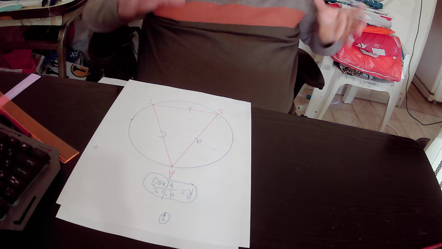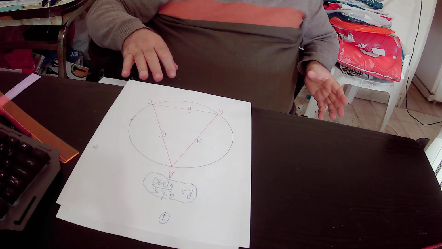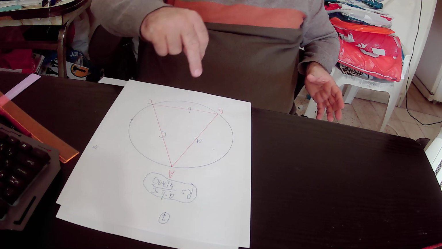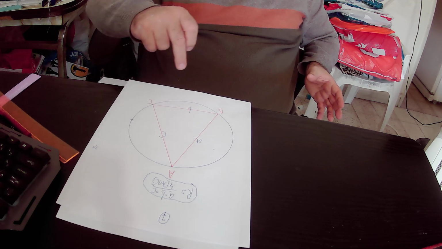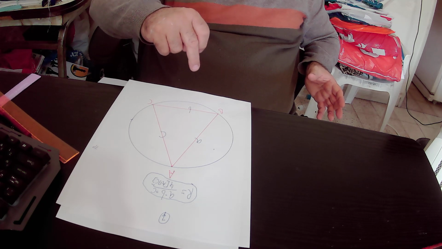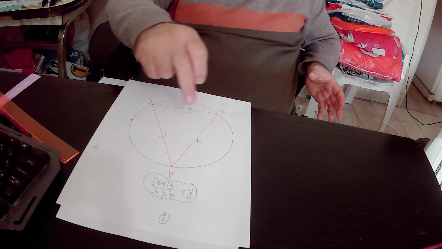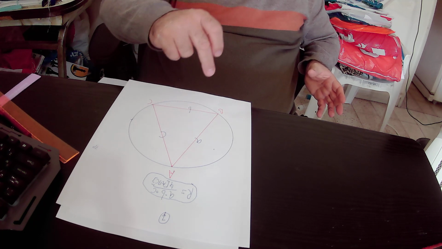So whenever you have a triangle that is inscribed in a circle, the radius of the circle that circumscribes the triangle will be equal to the product of the triangle's sides over 4 times the area of the triangle.